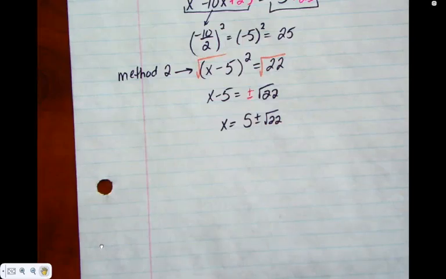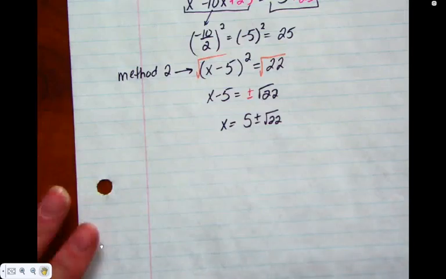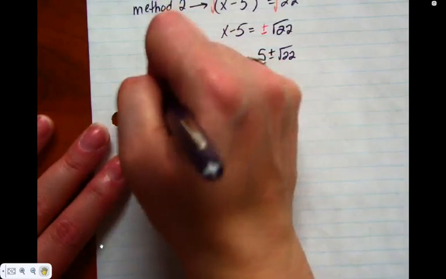The purpose of method 3 is to make it look like method 2. That's the whole reason we have method 3, is to make it look like 2 so we can just square root both sides. The nice thing is those steps are not going to change. There's no exceptions. They're going to work every single time.